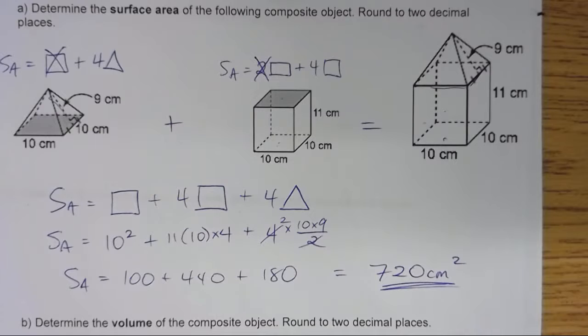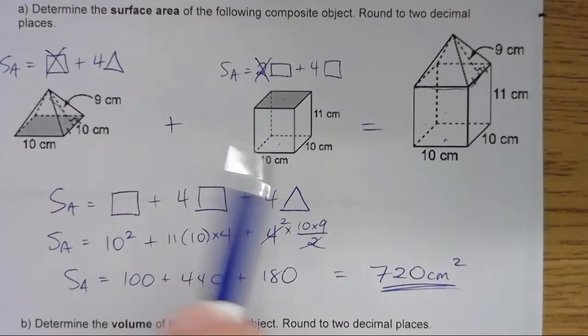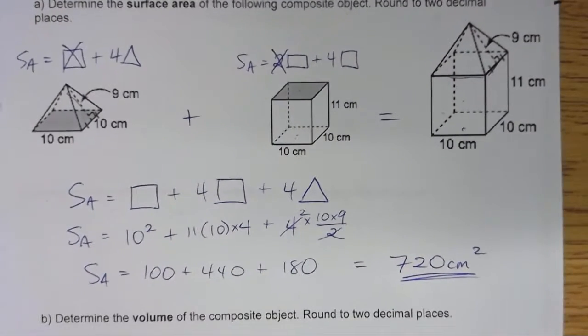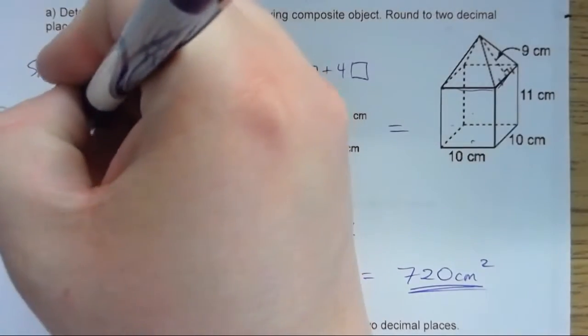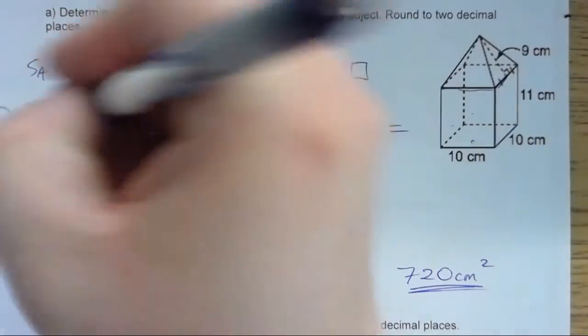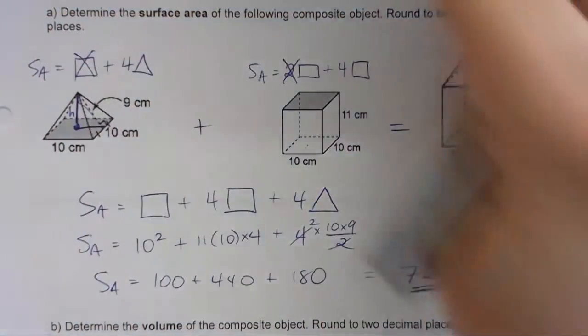Okay, got good news for you. Volume's actually much easier. It doesn't matter whether the faces overlap or not. They don't lose any of the space inside. So volume is literally just add the volume of these two shapes. Now, we do have a calculation we got to do before we do volume. What are we missing here? We don't know the height of this pyramid, so we better do that first.